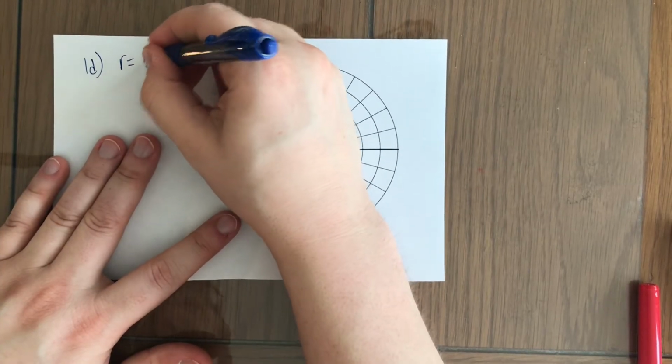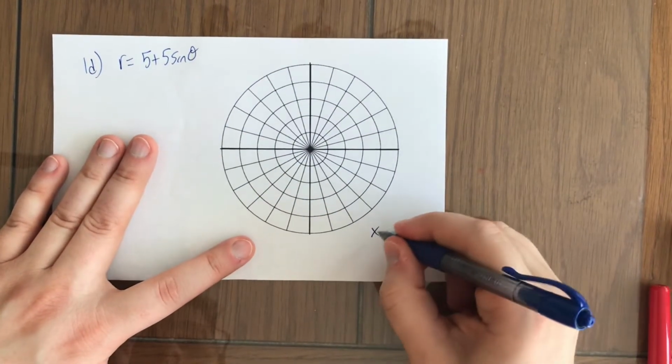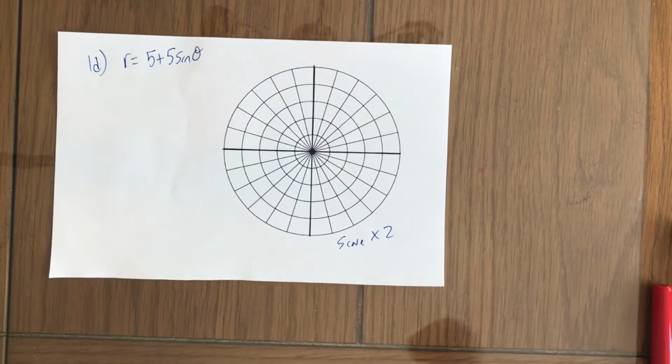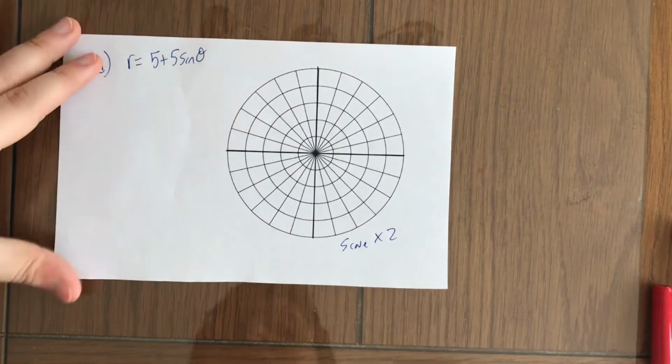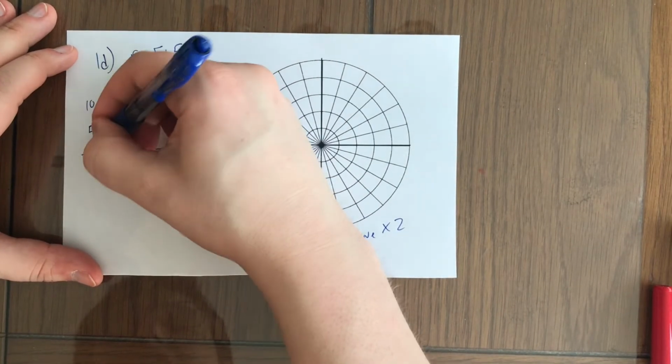1d is r equals 5 plus 5 sine theta. So what I'm going to just automatically do is say that my scale here is times 2 because I'm not going to have enough room on the one that I have here. I know it's a limacon because they're adding. I just need to figure out which type it is. So go 5 up to 10 down to 0.